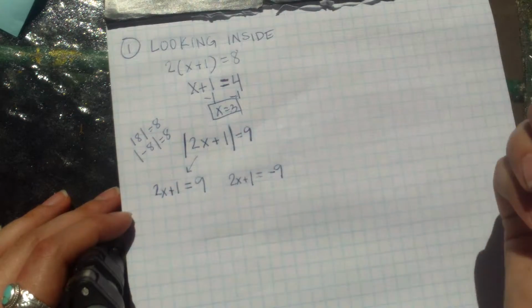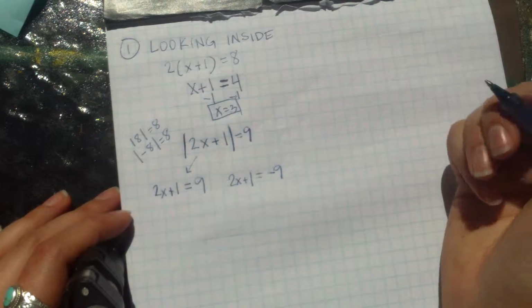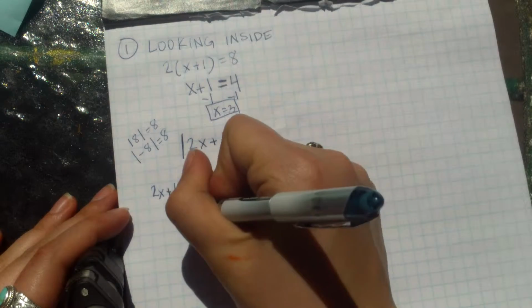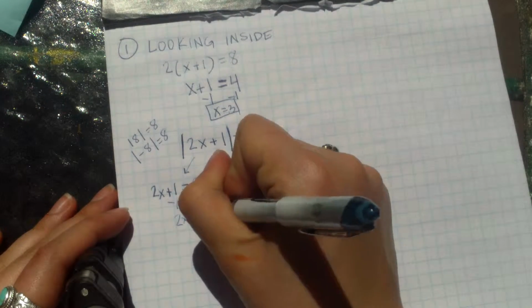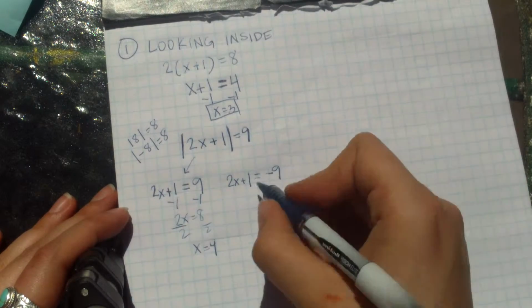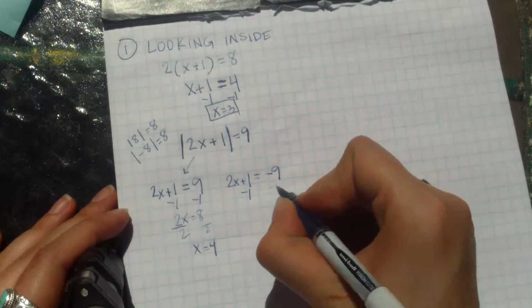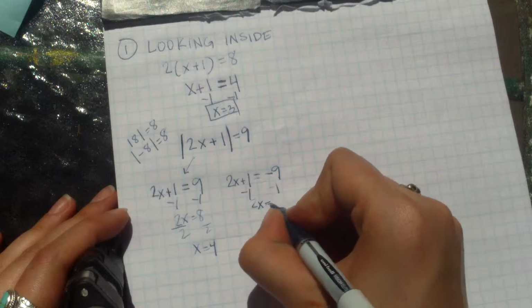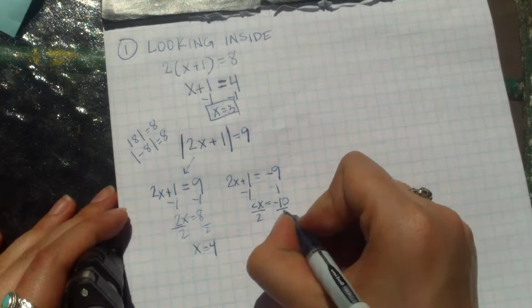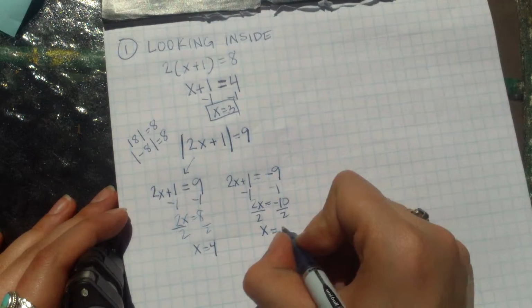My pen's dying. Okay, from here it's pretty simple. You just solve 2 equations. Subtract 1 on both sides. You get 2x equals 8. Divide by 2. You get x equals 4. And then your second solution, you're going to have minus 1 and minus 1. 2x equals negative 10. Divide by 2. And you get x equals negative 5.